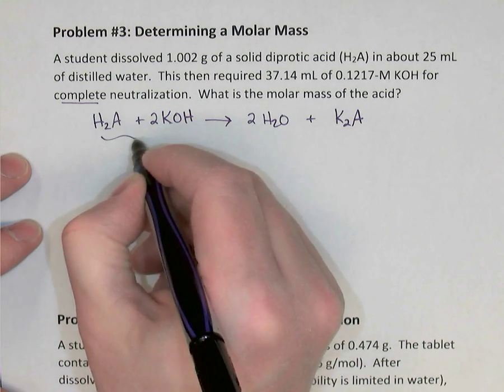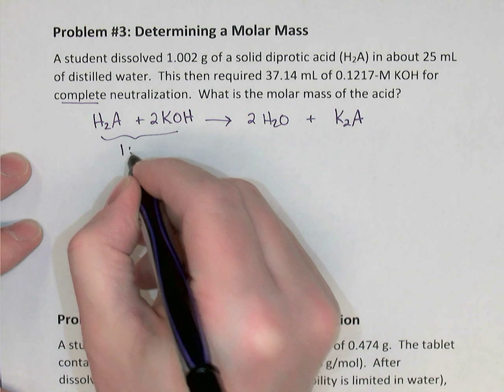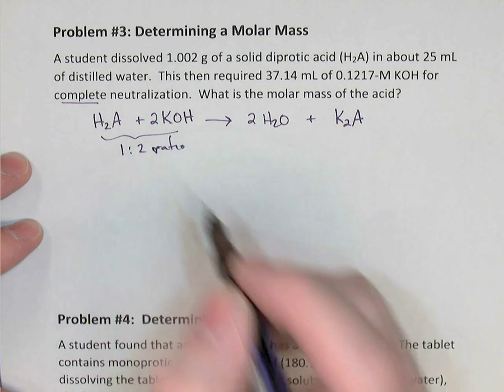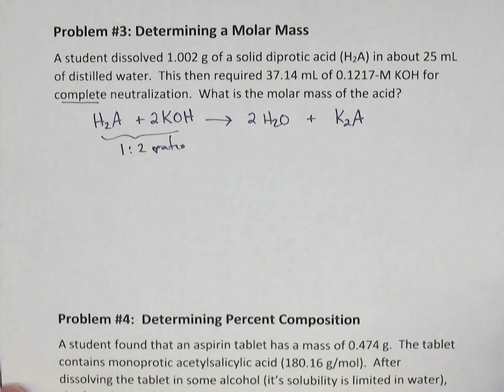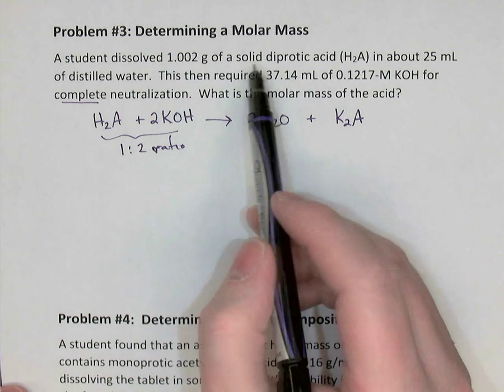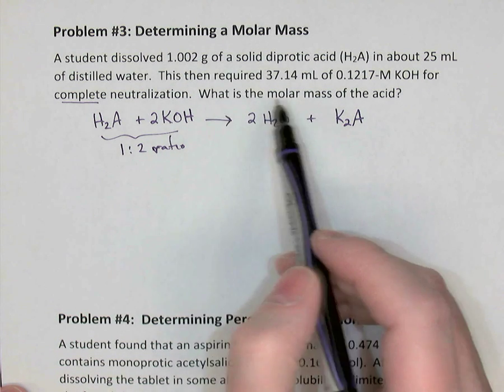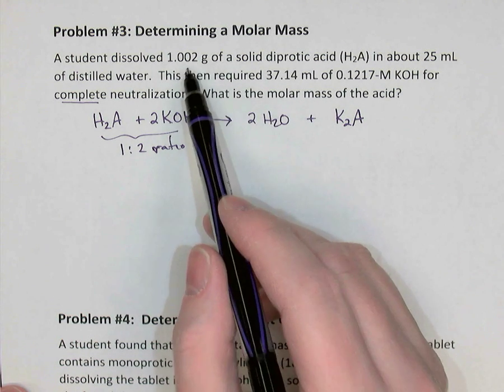So the key in the balanced equation is the ratio here. It's a 1:2 ratio. Now, where do we start? Well, we notice there's a mass of acid. We're trying to find the molar mass. Now, those two are related, so I'm probably going to use this at the end of the problem.